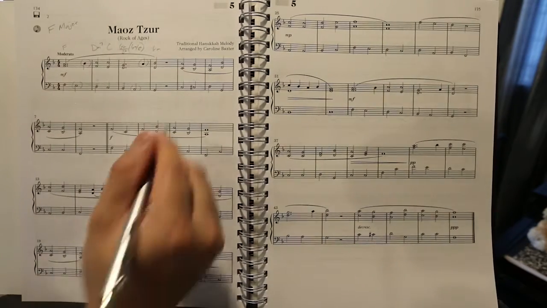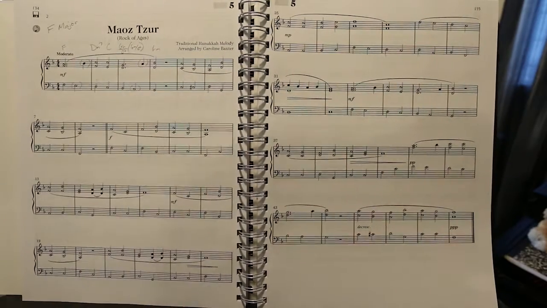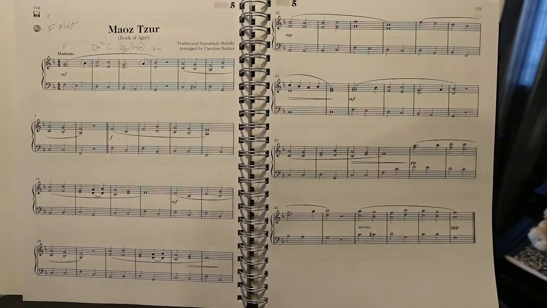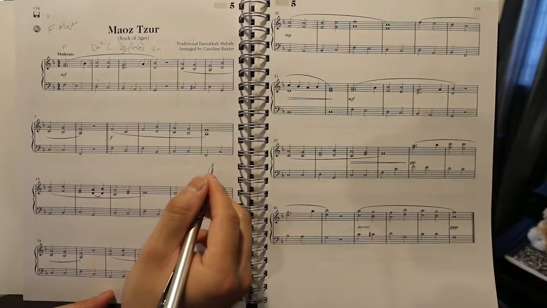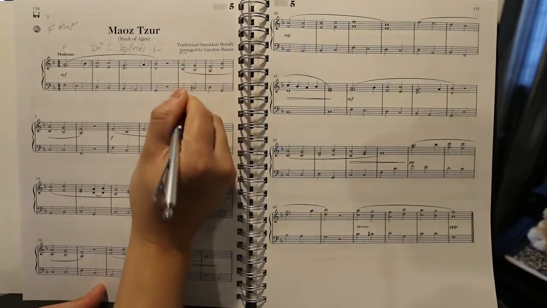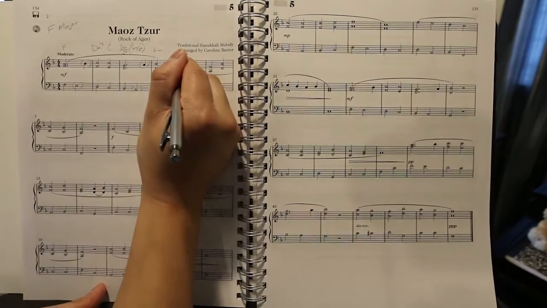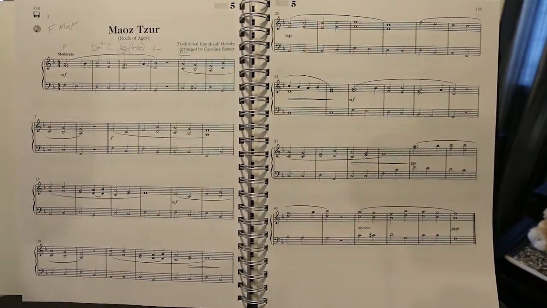Moving forward. C and A. You only have 2 notes. Therefore, we have to treat it like a root and a third. In this case, the root would be A and C would be the third. So this would be A minor. But the bass note is not A, so we're going to notate A minor over the bass note, which is C.